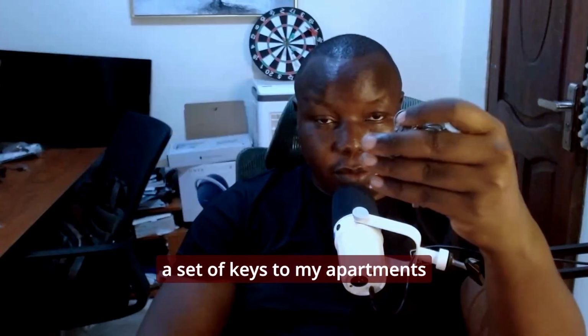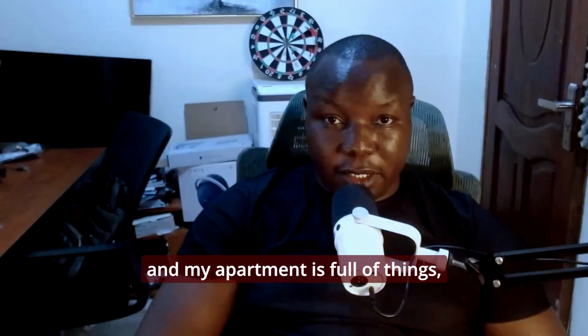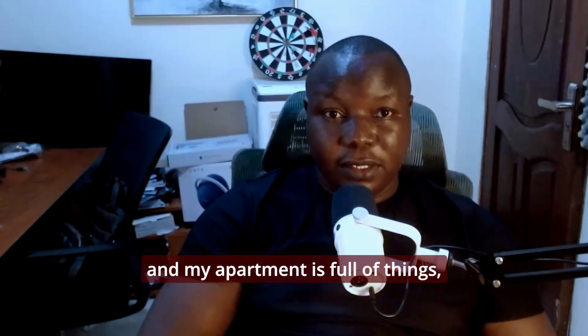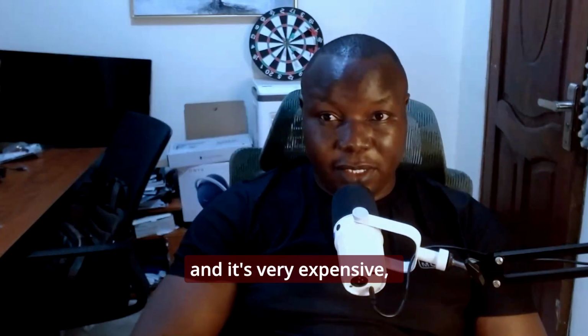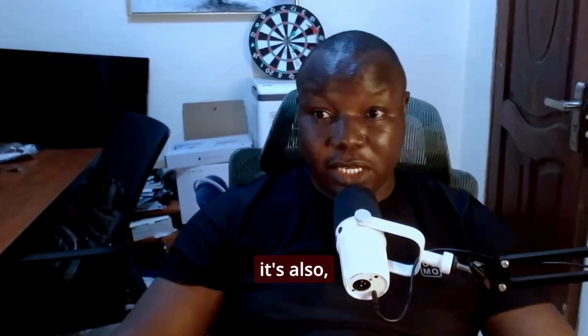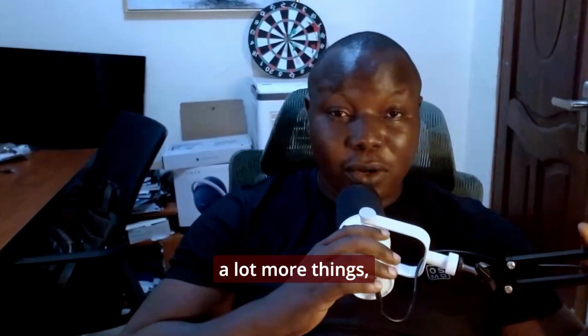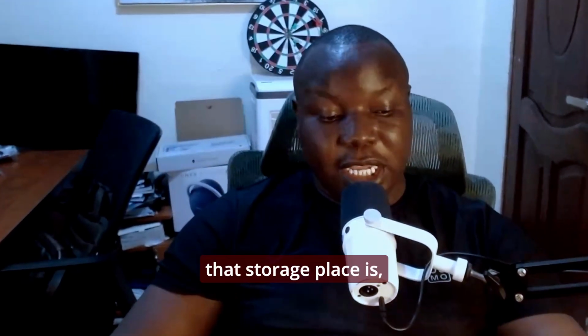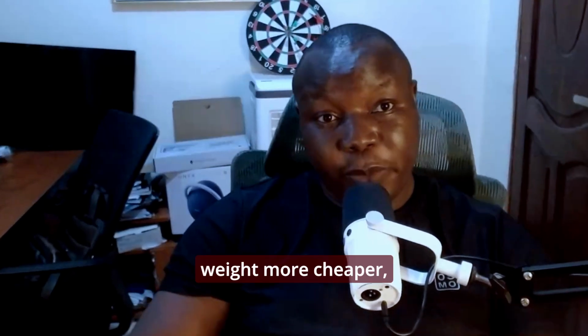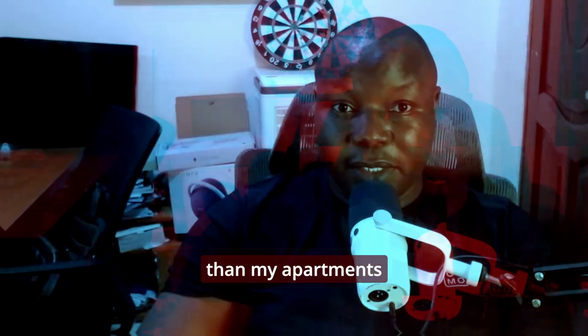This is a set of keys to my apartment, and my apartment is full of things, and it is very expensive and very small. Then I have another set of keys to another place, a storage system. It is also packed with a lot more things, and that storage place is way cheaper than my apartment.